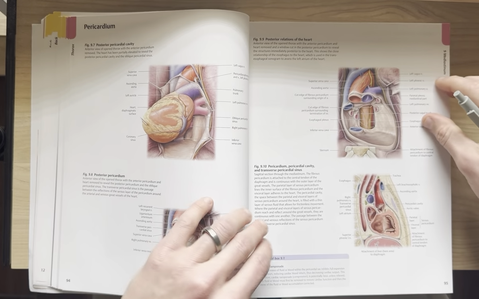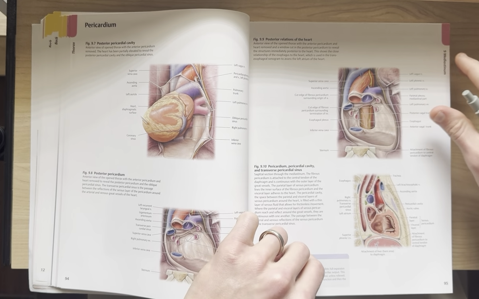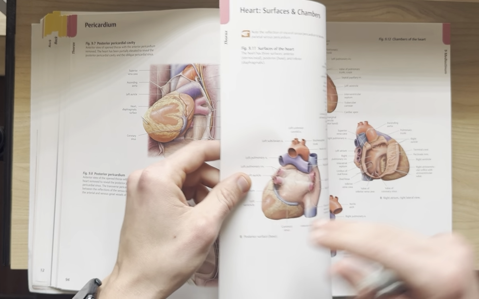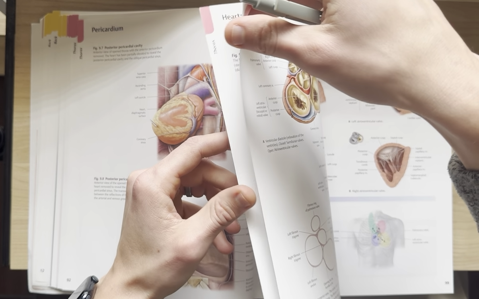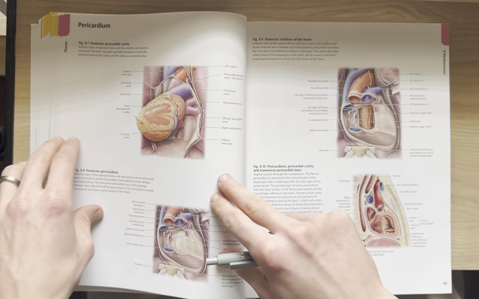And now we get into the pericardium. And the pericardium and then the heart surface and chambers of the heart. Alright.